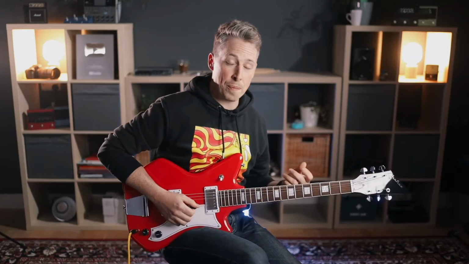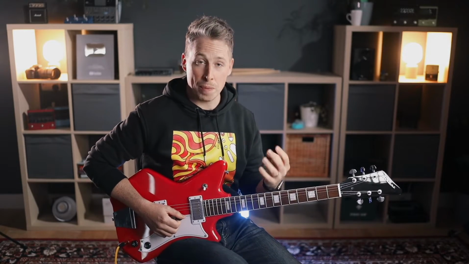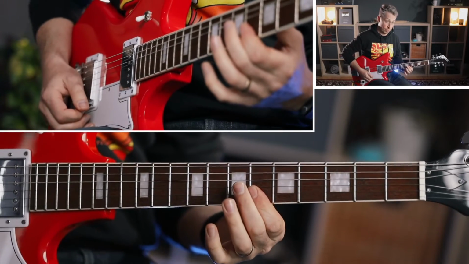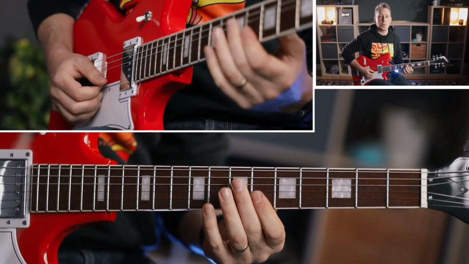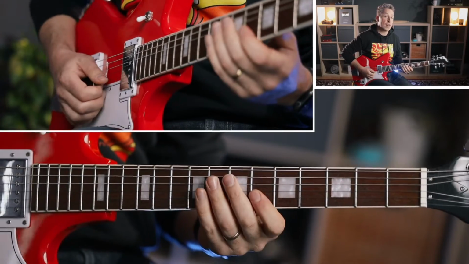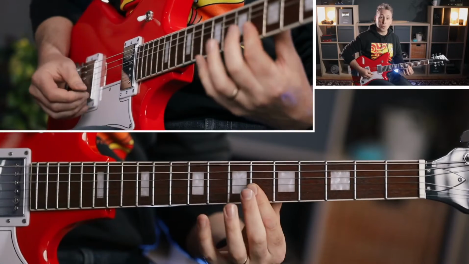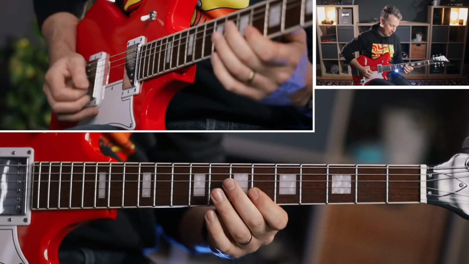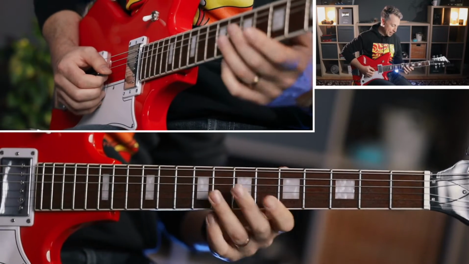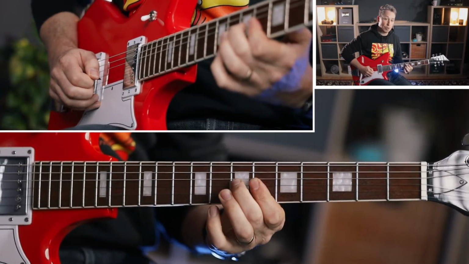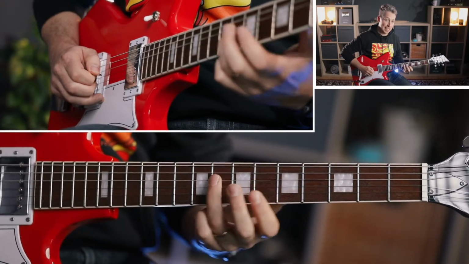Okay, so in terms of our triplets here, we're doing 1 set of triplets and one with just 2 triplets in it. So 1, 2, 3, 1, 2. That's how I would count that bit. Triplet, tripper. 1, 2, 3, 1, 2. So just on that double 6 note. And then we're going to come down to the 8. Then that hammer on back to the major third, and then down to the root note.